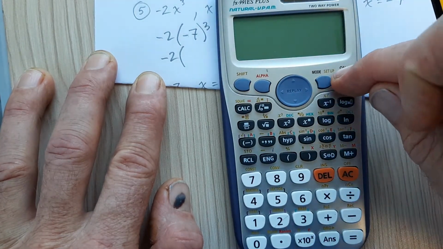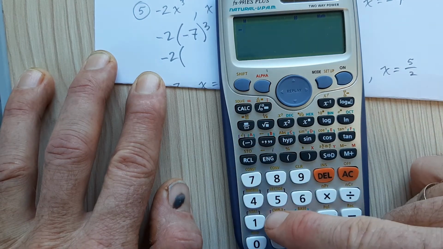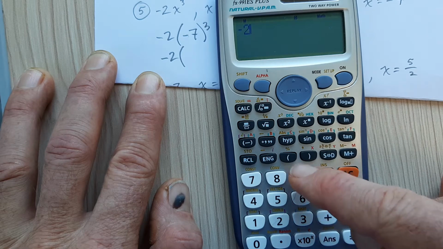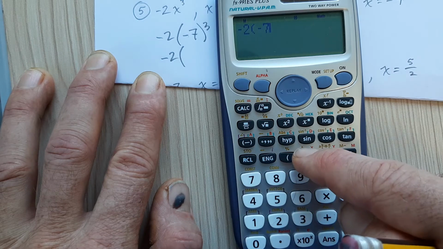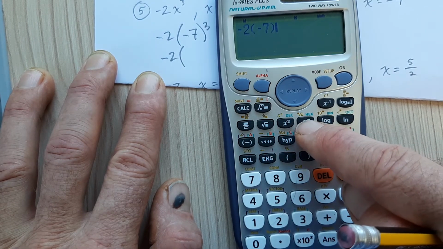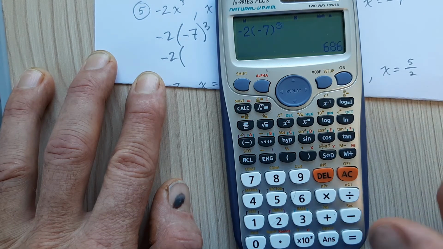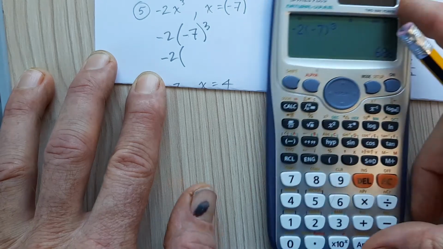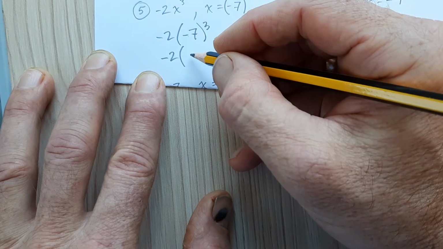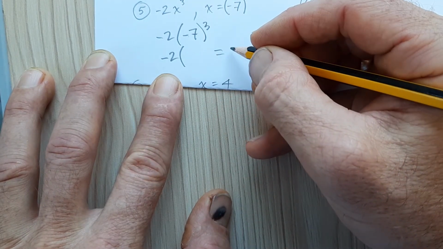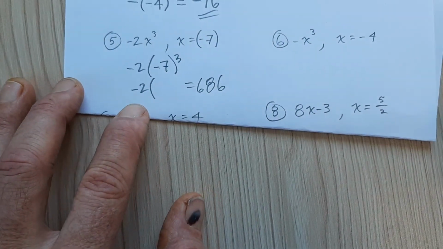You can put the whole thing in your calculator if you put it in carefully. You do the minus sign, 2, and then your brackets, negative sign, 7 in brackets, and then the x with the square above it, and I can put in my 3 there. It gives 686. So minus 2 times minus 7 cubed is 686, and it's positive. Okay, so you work number 6.